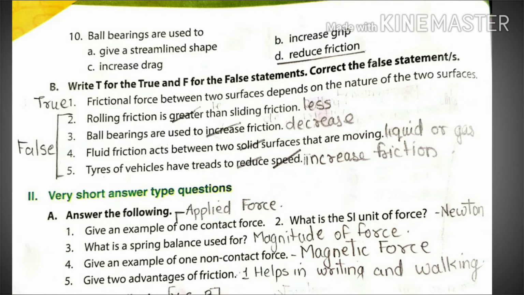In the discussion of the chapter also we saw that we cannot imagine our life without friction. All day-to-day activities we are using friction, and because of that the life is possible. So what is the answer? Friction helps in writing and walking.